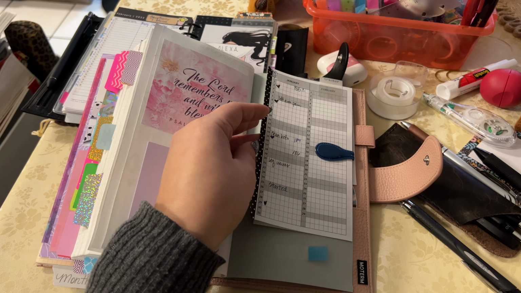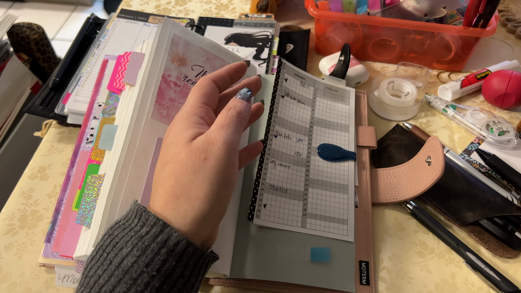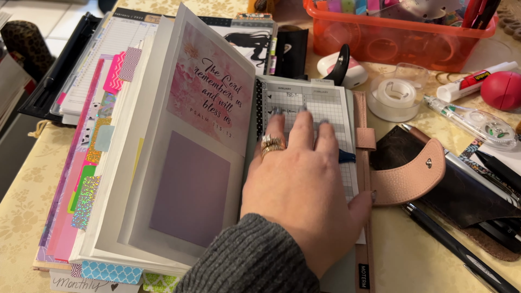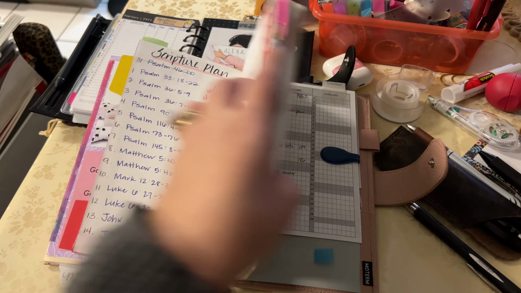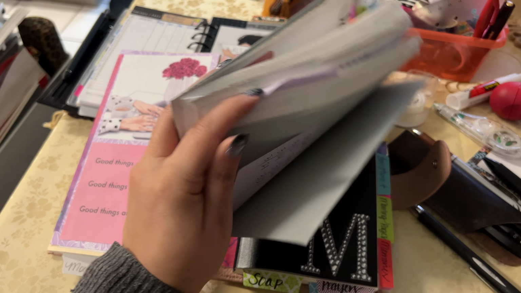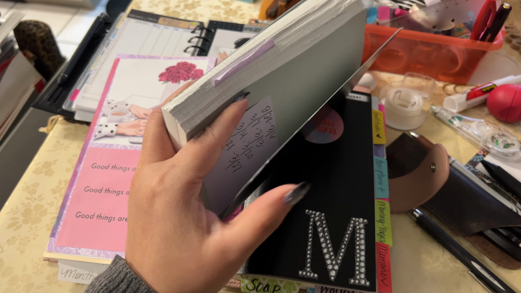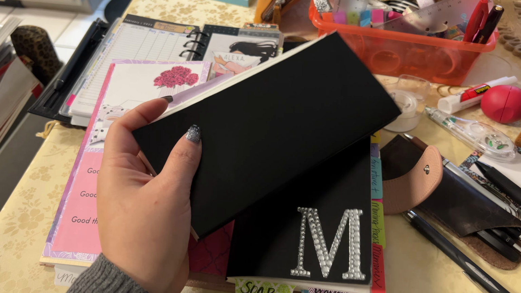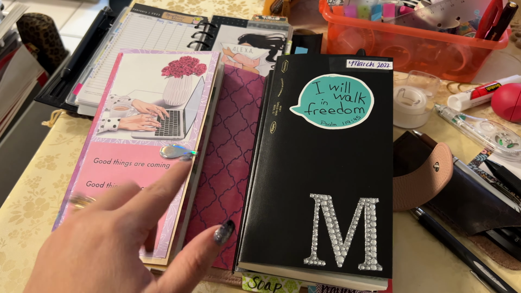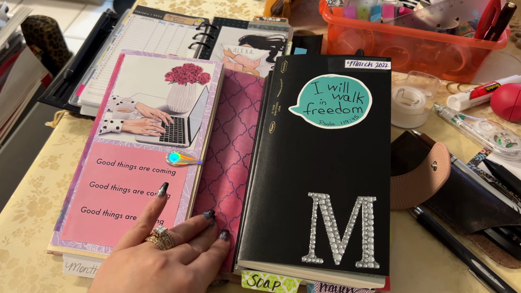I track issues, sex, weight, when I started my period, and then this just goes and follows me from month to month. I move this out from every book. So when I go to March, I will put it in the back right here, and it will be there for me as my tracker. And obviously the month is the same size, so I made that deliberately.